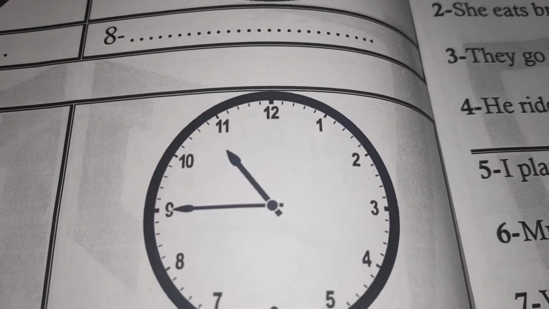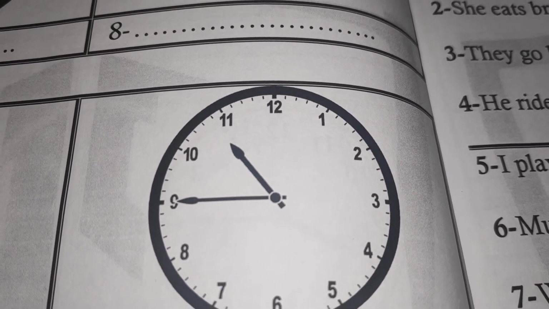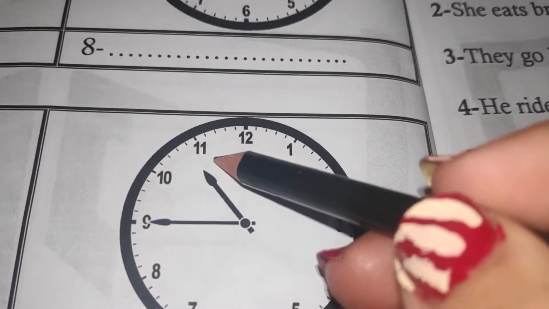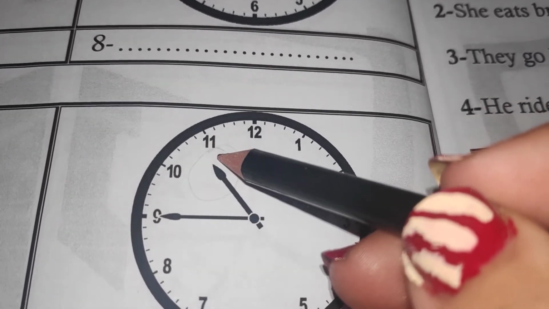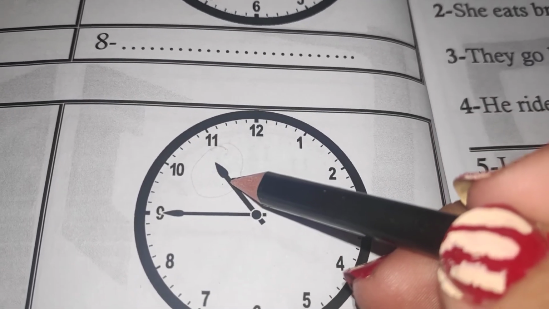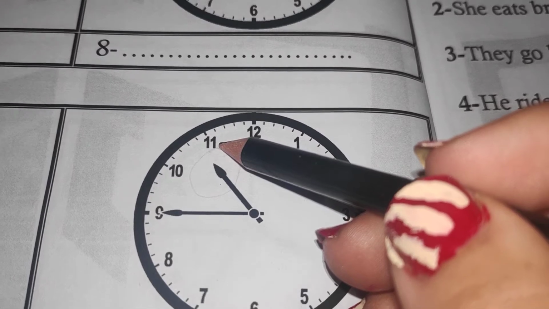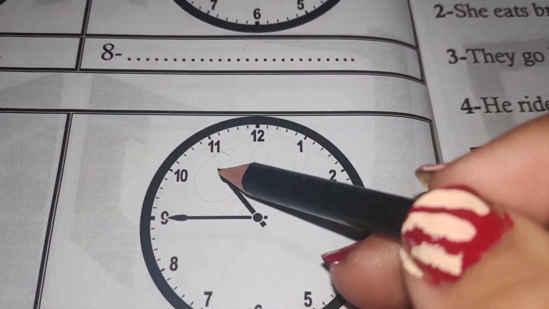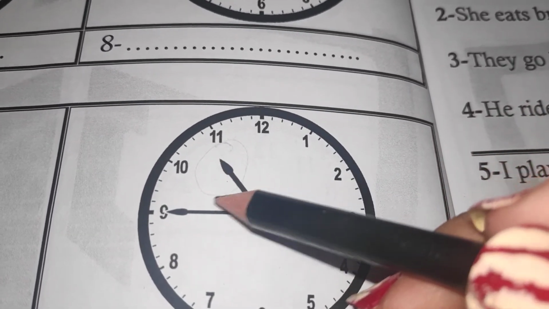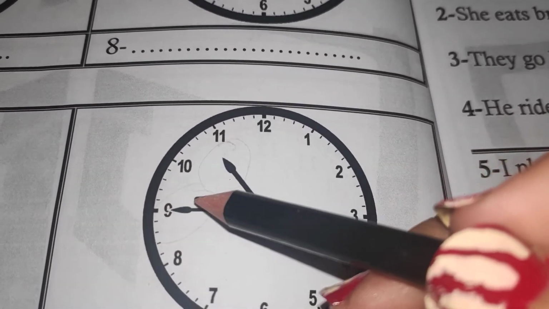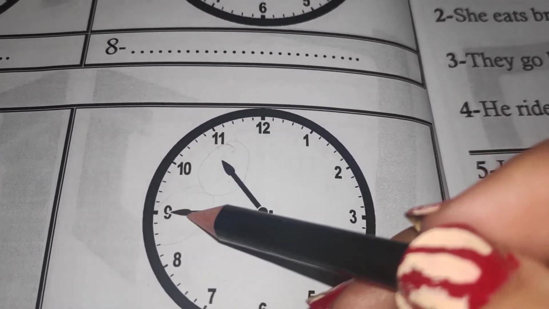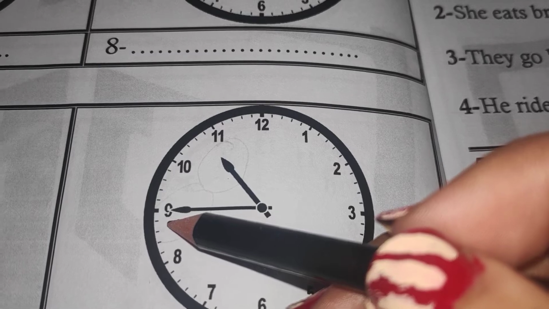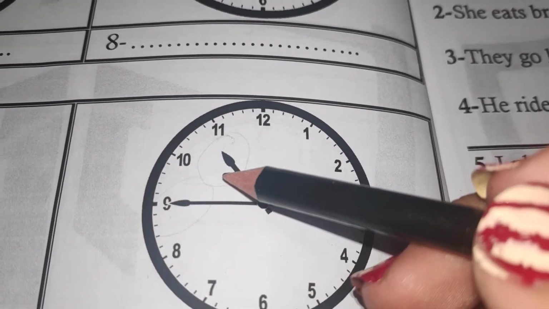Number 1, when my eye comes to the clock, what do I look at? Number 1, look at the short arrow. The short arrow is referring to what? Yes, referring to the 11. So I say it's 11. Number 2, look at the long arrow. The long arrow is referring to 9. Should I say 9? No, that's wrong.